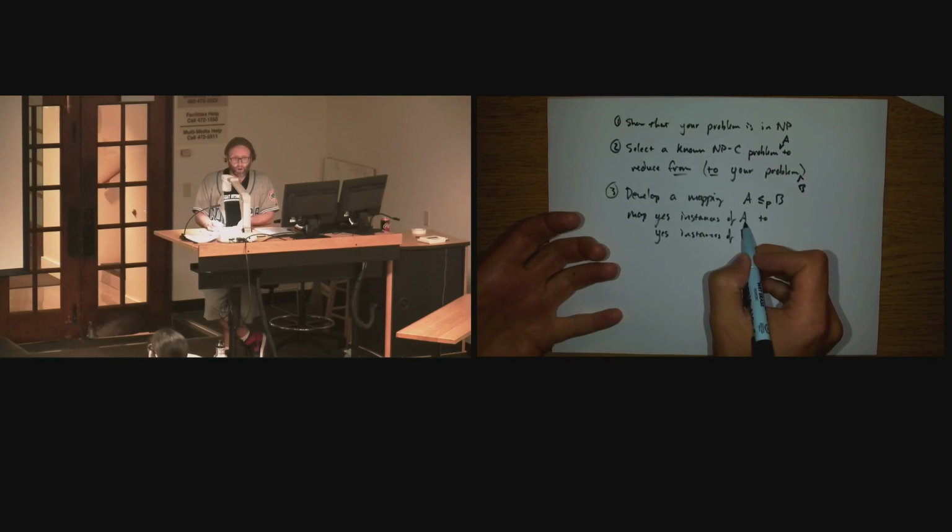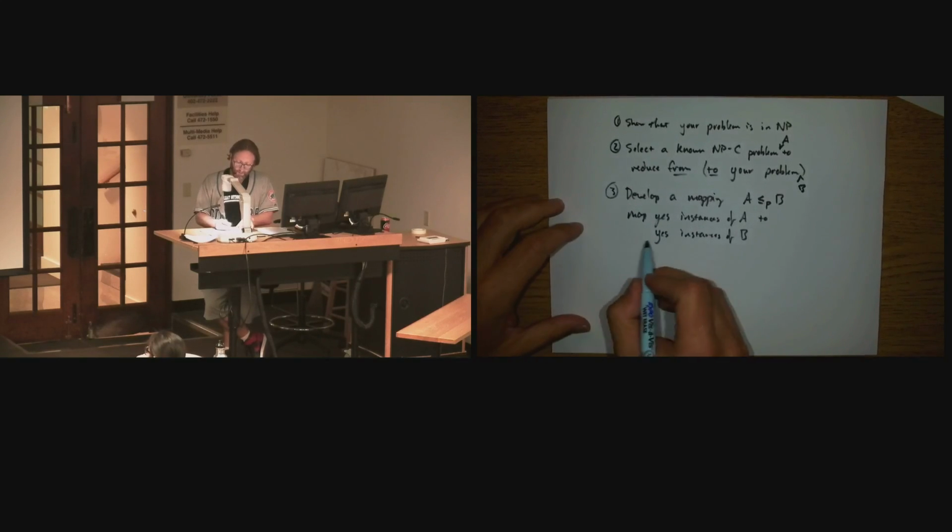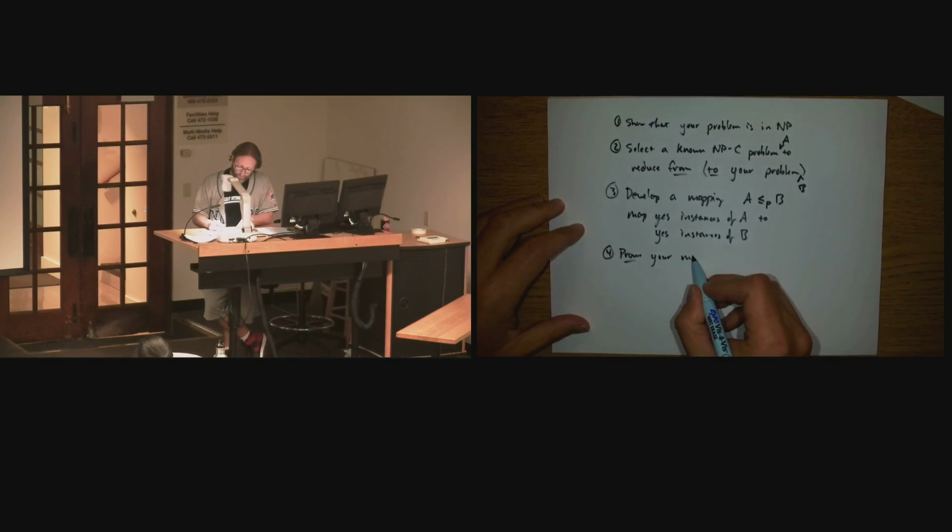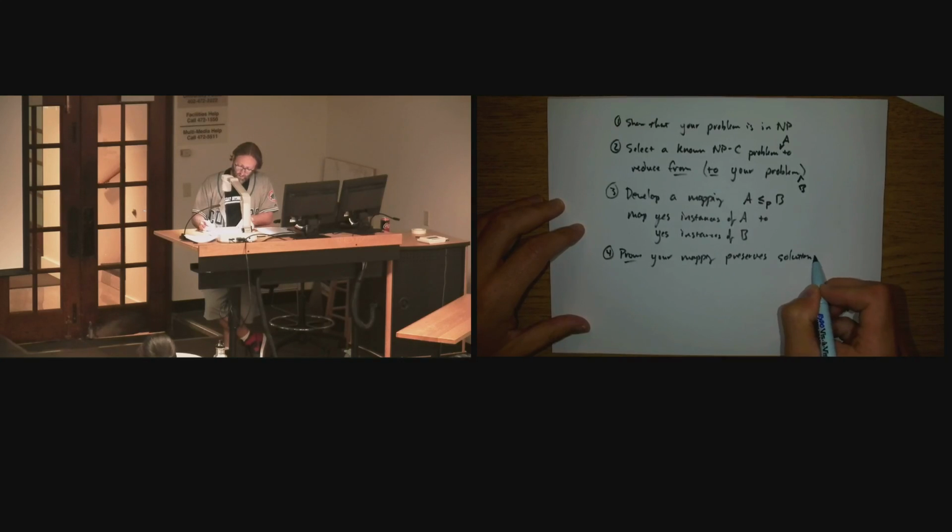to Clique. The Clique problem is a bunch of graphs. So we're going to map a Boolean formula to a graph that preserves these instances. And by exclusion, no instances of A map to no instances of B. Step 4, prove your mapping preserves solutions. So coming up with it basically also informs the proof, and so these go hand in hand. A lot of it is going to be a proof by construction. That's just how it works.